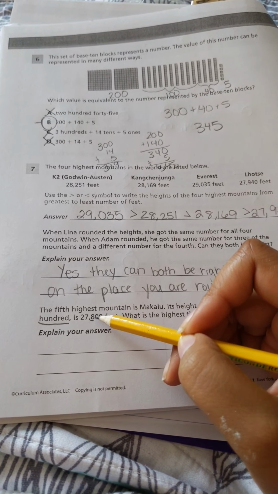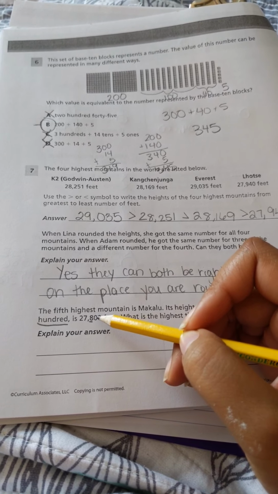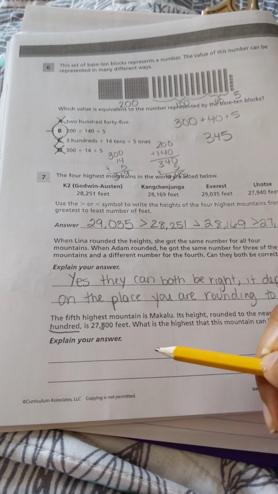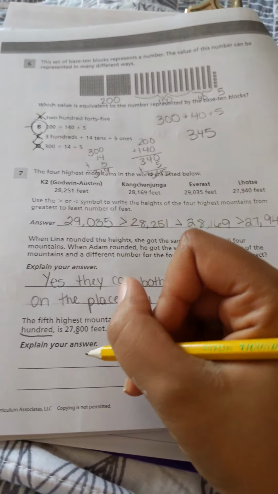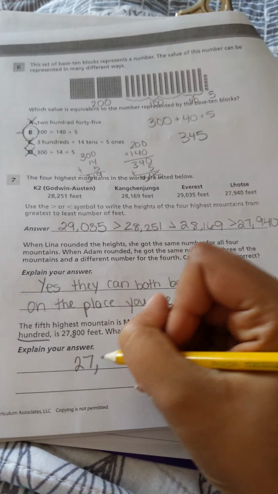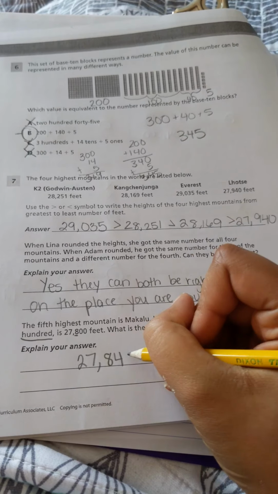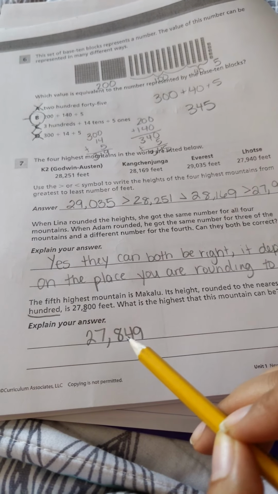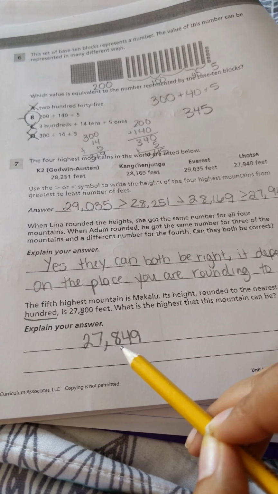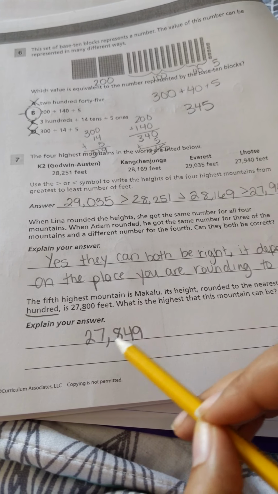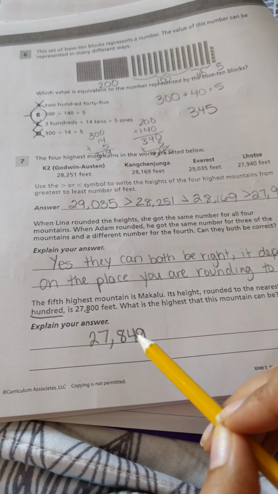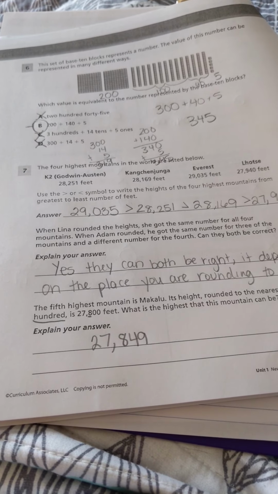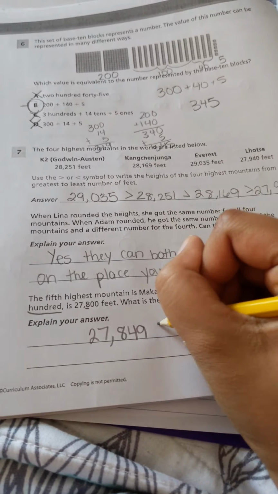That 0 has to be less than 5. Good. So the biggest number that this could be would be 27,849, because when we round this to the nearest hundred, that 4 is going to leave that 8 alone. If I go up to a 5, it's going to give it a shove, and it's going to be 27,900. Okay?